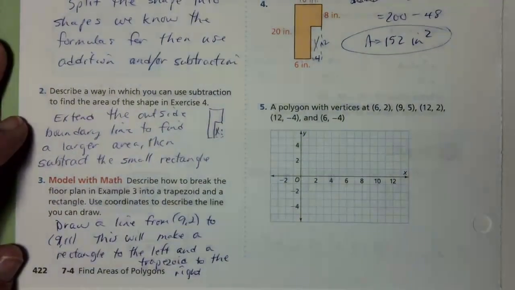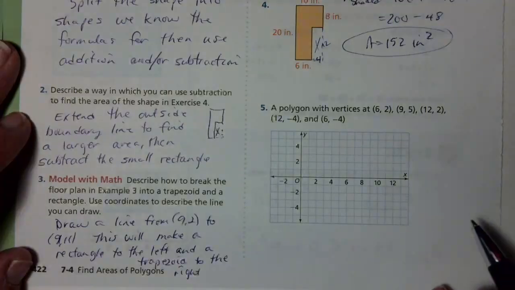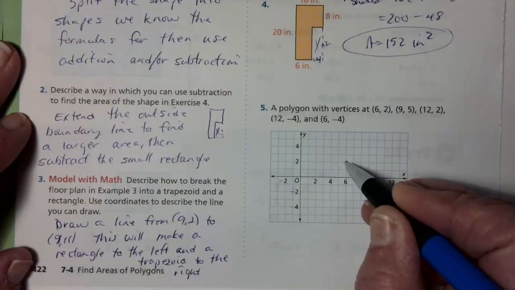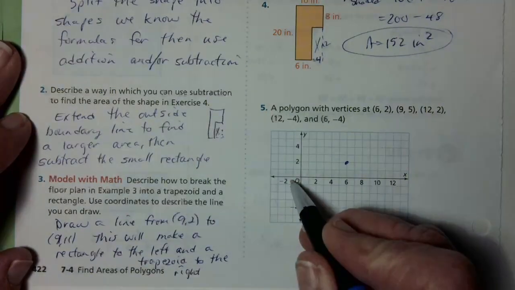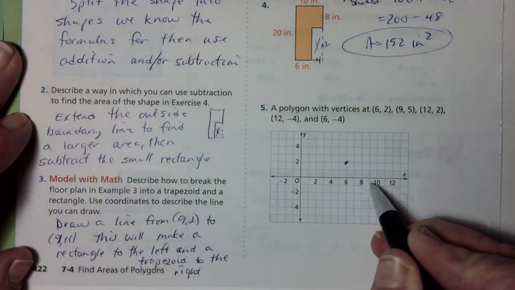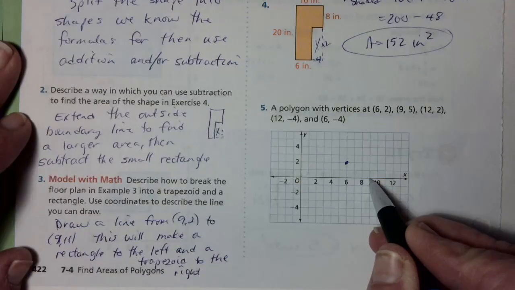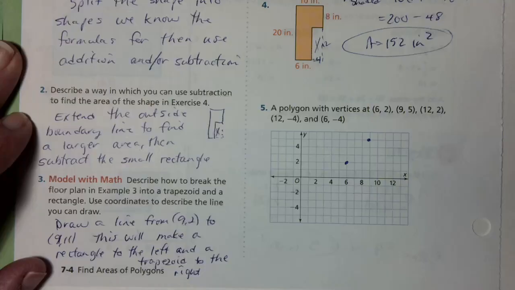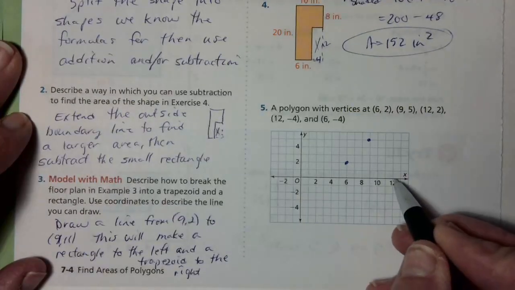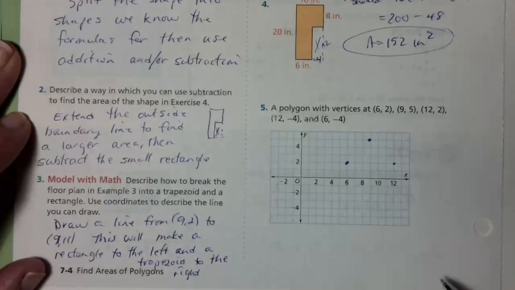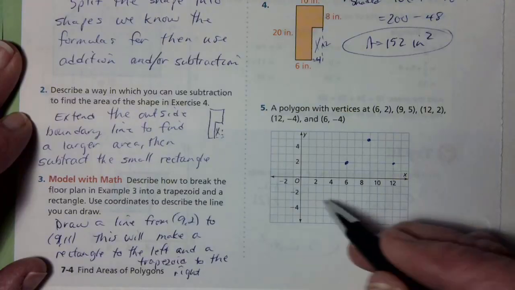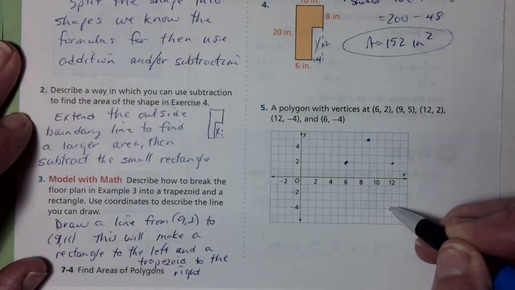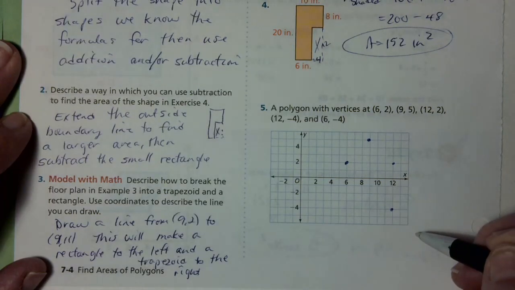A polygon with vertices at 6, 2. Vertices are the corners. So go find it. 6, 2 is right there. 9, 5. We go right or left, then we go up or down. 9, 5 is right there. 12, 2. 12, negative 4. 12 to the right and negative 4 down. And 6, negative 4.